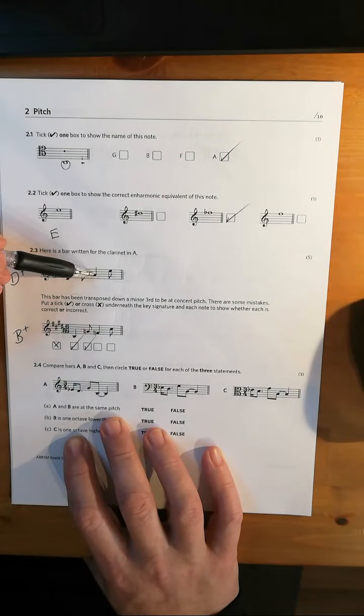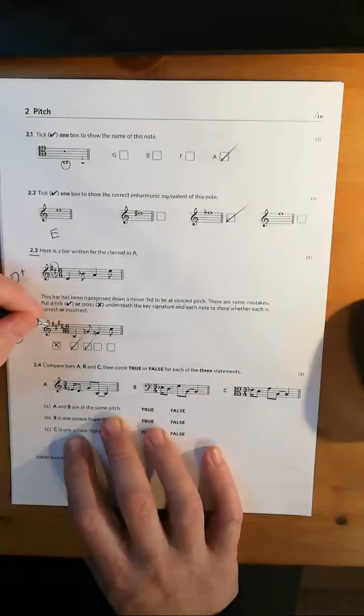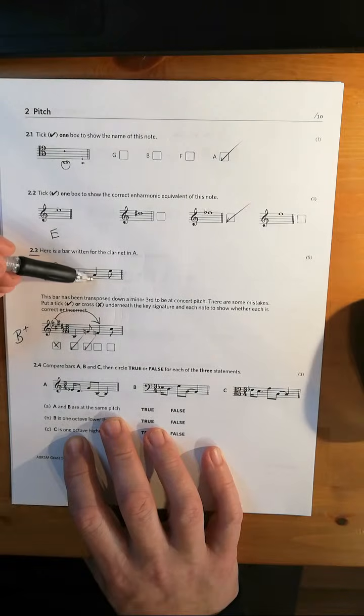The next one, A. Now, if you transpose this one, you just go down a third without worrying about anything else. The key signature will take care of it. So basically, if you've got the right key signature, and for the F, it is the right key signature, it's an F sharp, all right? So the key signature will take care of any transposition.